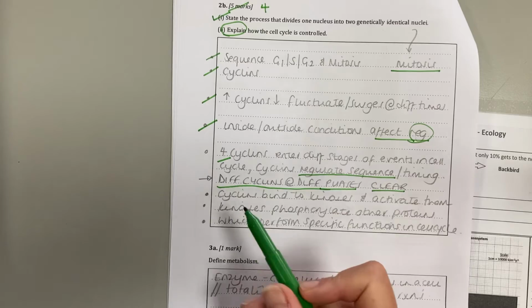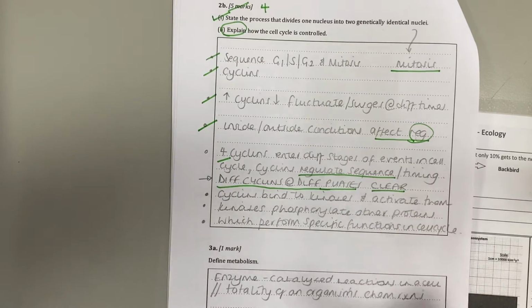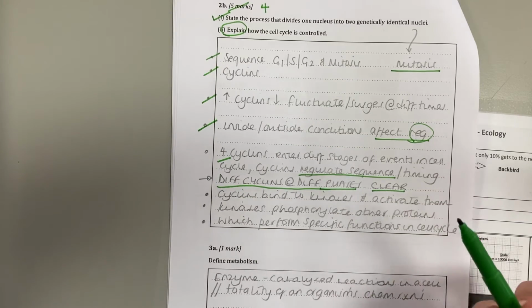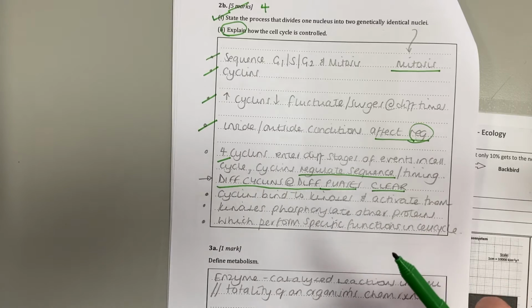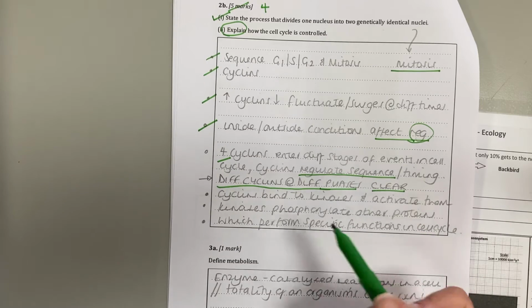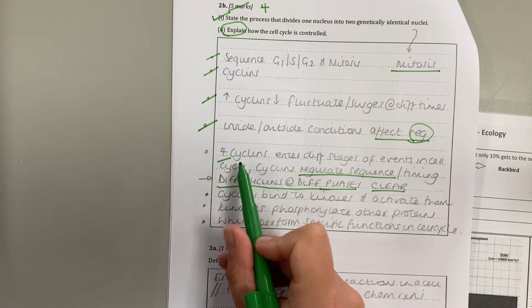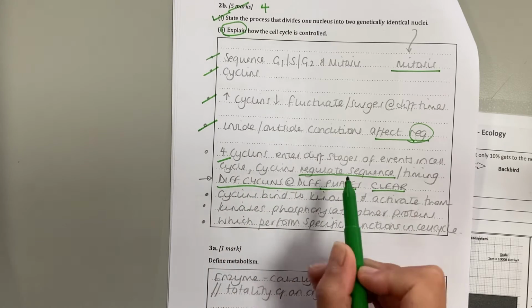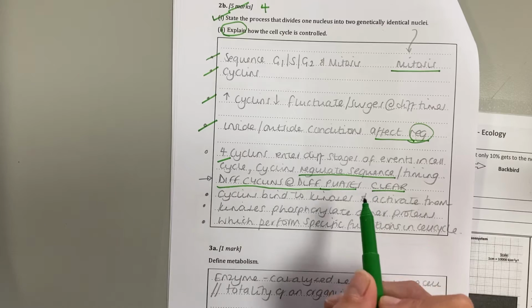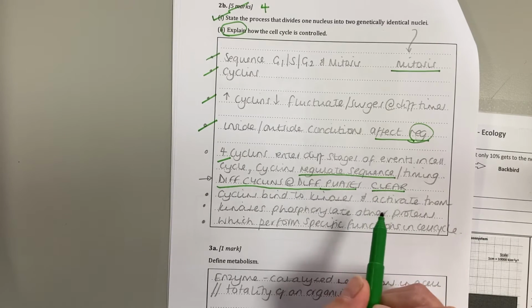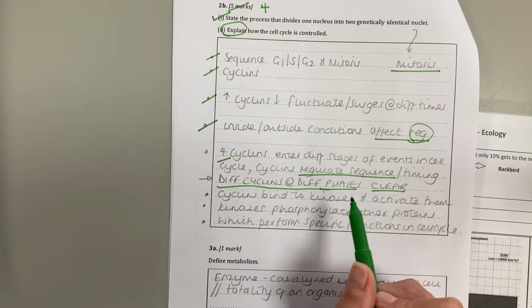If we talk about the fact that we have them and that they are regulating, that might be enough for a mark, depending on how your sentence is structured. If you make it absolutely clear that the different cyclins are used for different stages or different phases, then you can be sure that you've been credited with that mark.